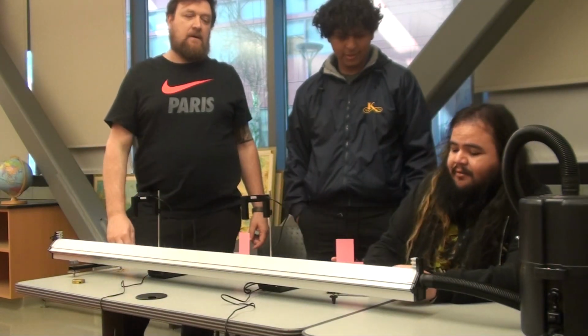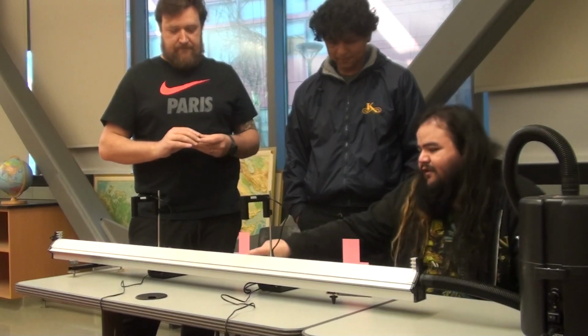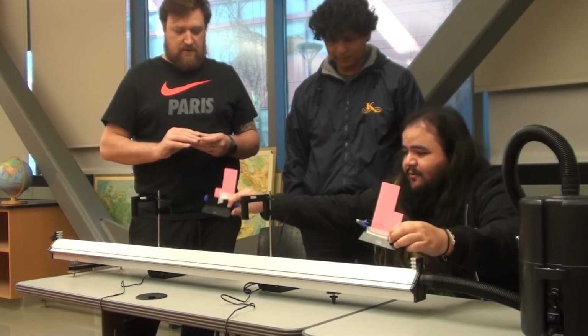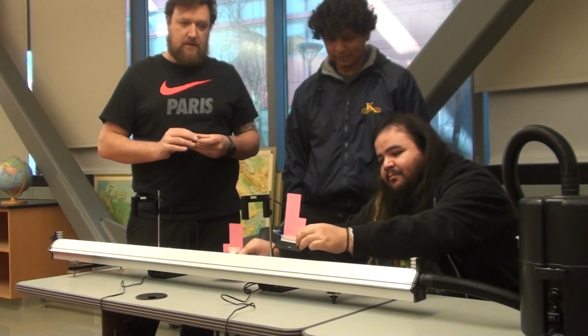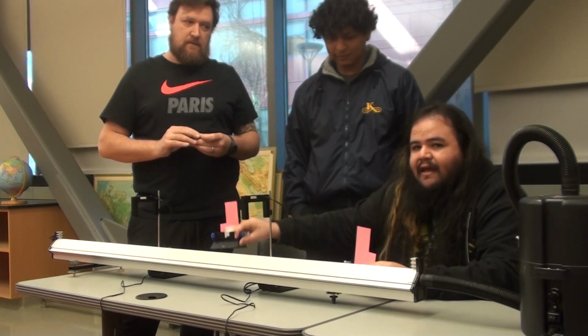It depends. If this one was lighter and this one was heavier, you'd see that this one would actually get pushed back, and this one would basically not move. It'll move, but at a very slow pace.